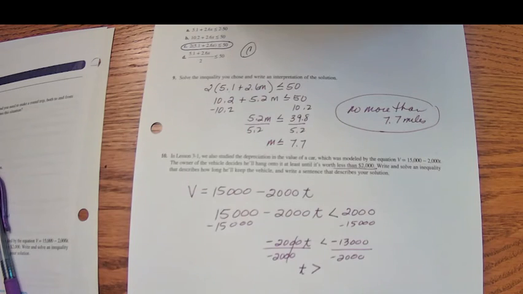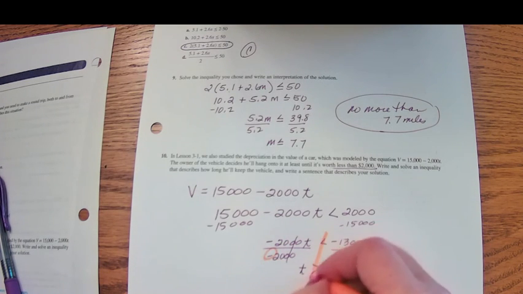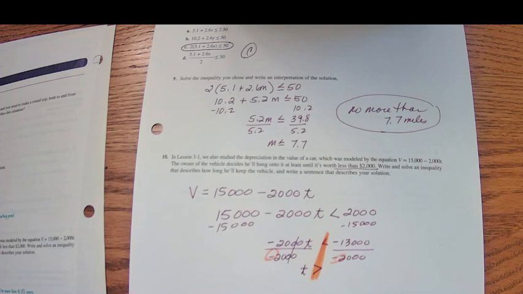Because of this negative number, we go from less than to greater than. So the amount of time has to be more than 6.5 years. So he has to keep the car more than 6.5 years.